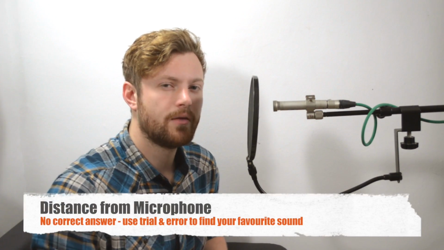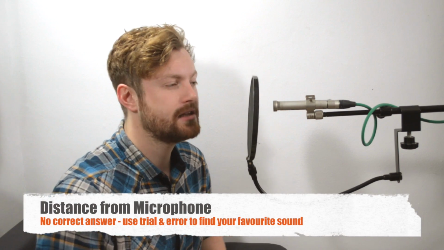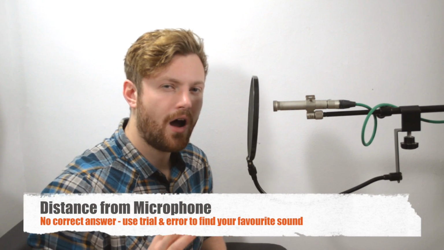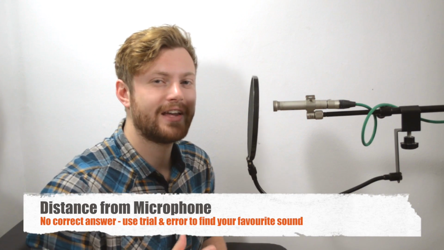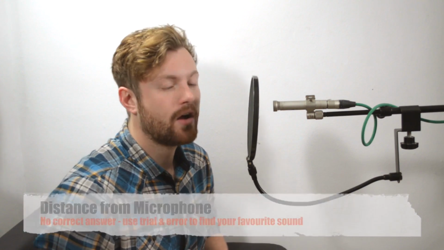Now, first of all, how far away should you be from the microphone? Well, it all depends really on what tone and sound you want to capture. There's no right or wrong answer. However, you can be too close and you can be too far away. With cardioid microphones, this is a cardioid microphone here, they exemplify something called the proximity effect. And what this means is, again, this only applies to cardioid, the closer you get to the microphone, the more it exaggerates the bass.